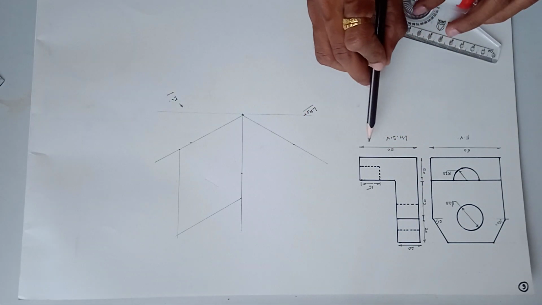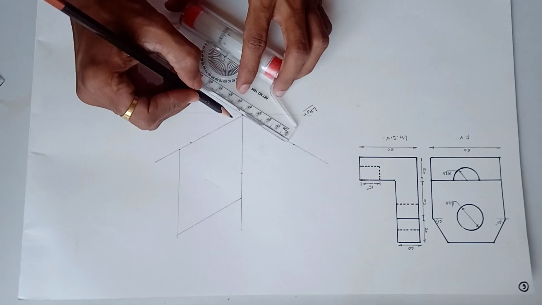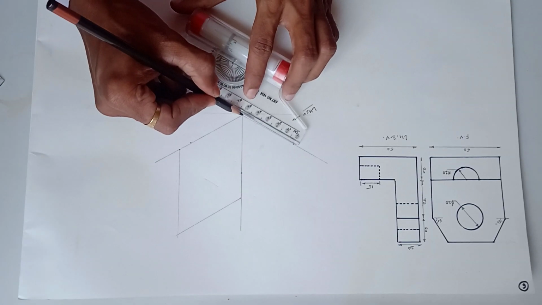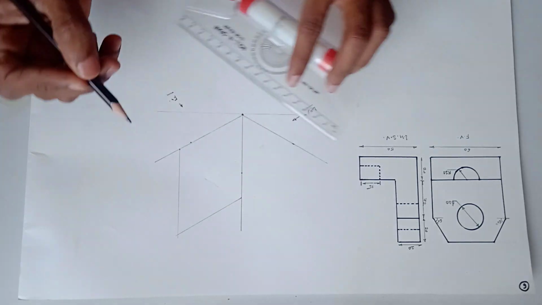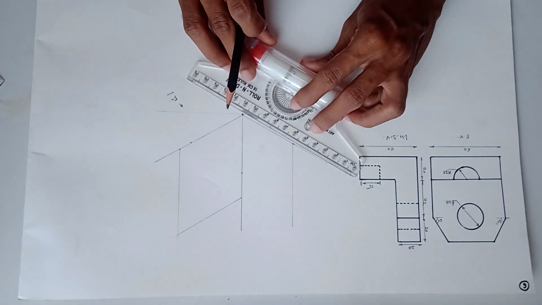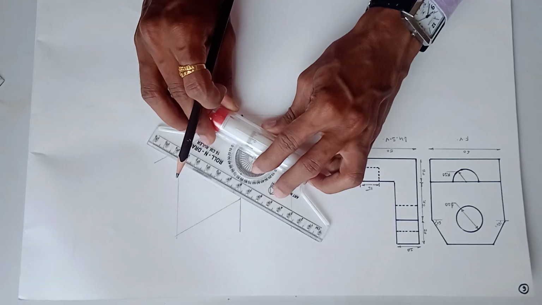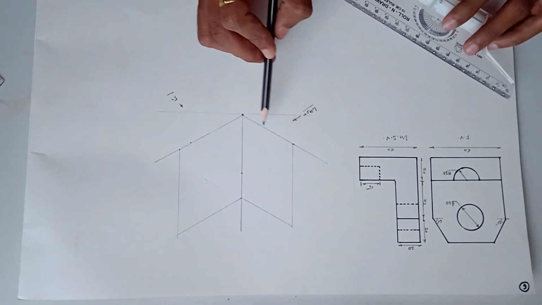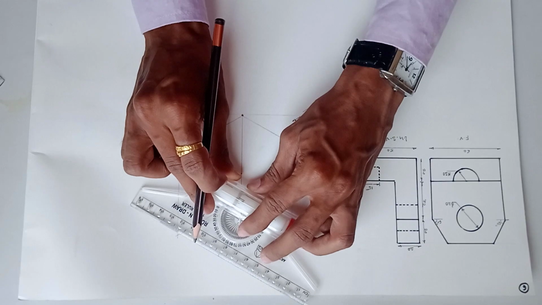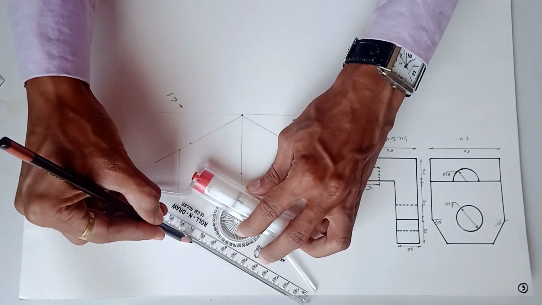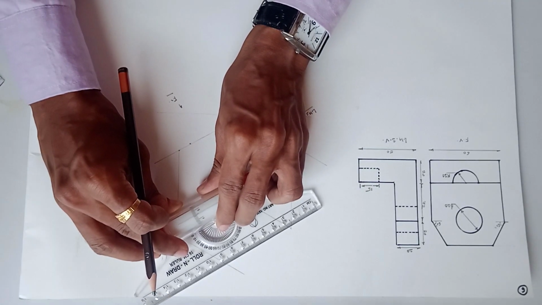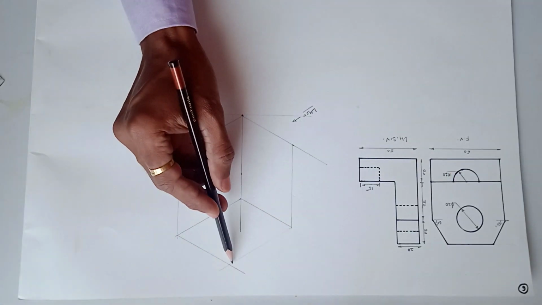Now observe the side view. In the side view the width is 50. So along the z direction, as this is the side view, we have to draw 50 mm. Now from this point draw a vertical line parallel to the y axis. So this is the bounding rectangle in the left hand side view, and now complete the rectangle in the top view. From this corner draw a parallel line to the z axis, and from this corner draw a parallel line to the x axis. So this is a rectangle in the top view.